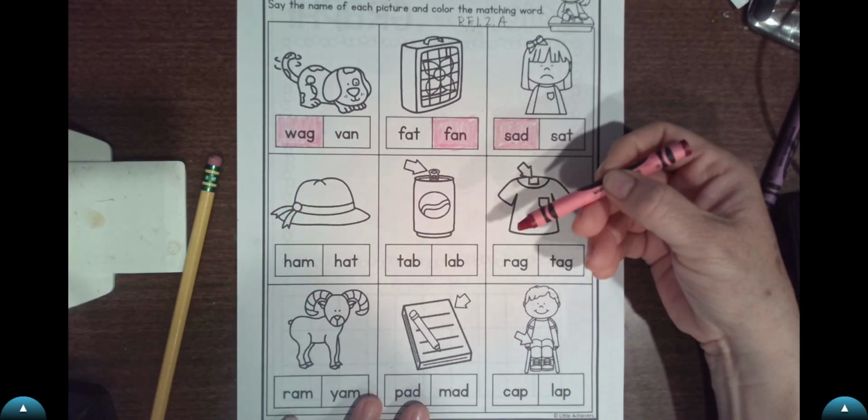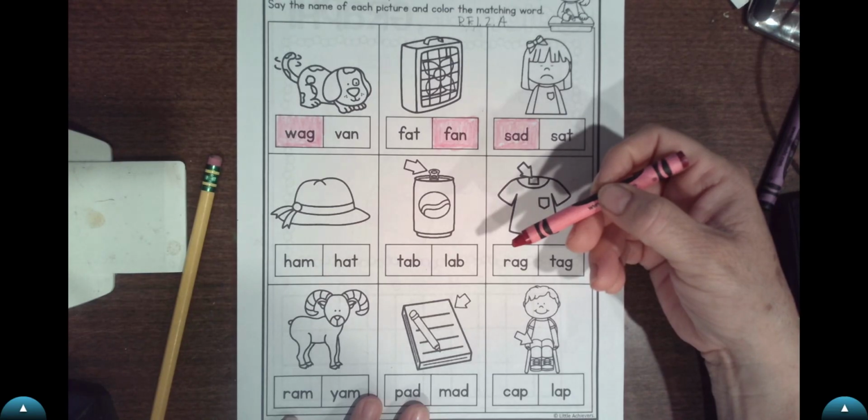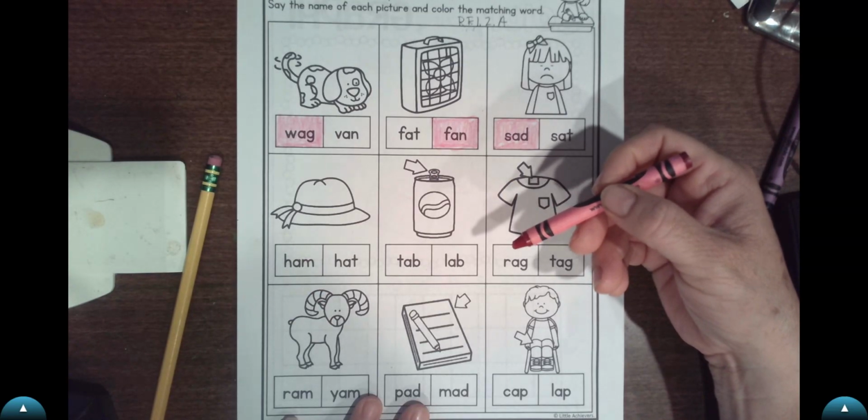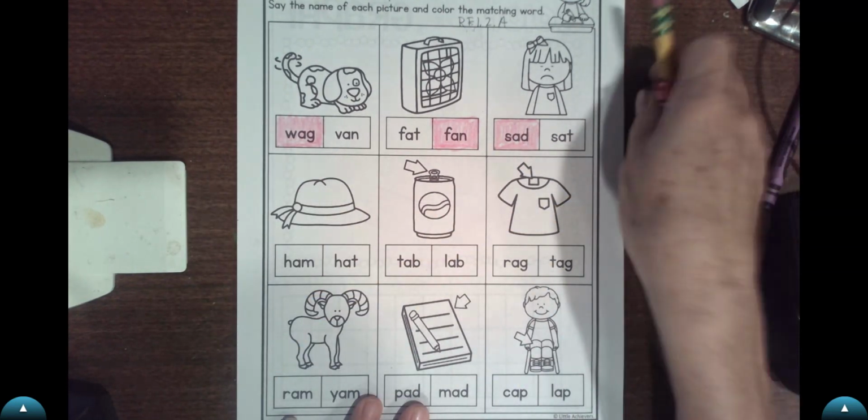Okay, color it in with your crayon. It doesn't have to be red. It could be purple, green, yellow, blue, whatever color you want. And if you don't want to color in with a crayon, then you can color it in with a pencil, okay?